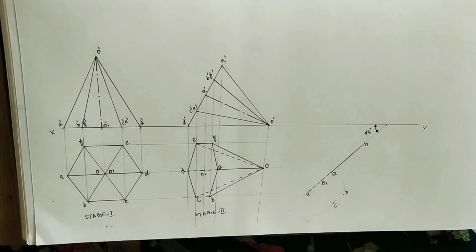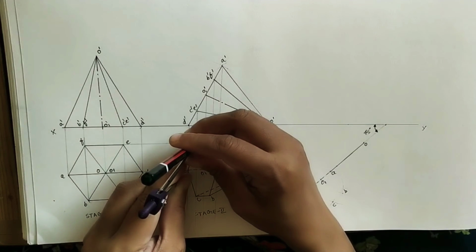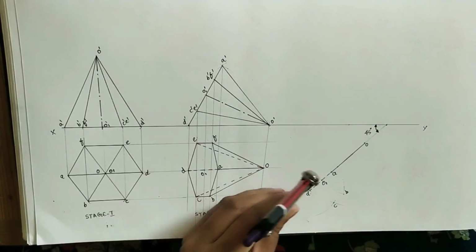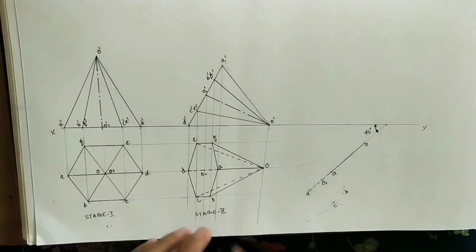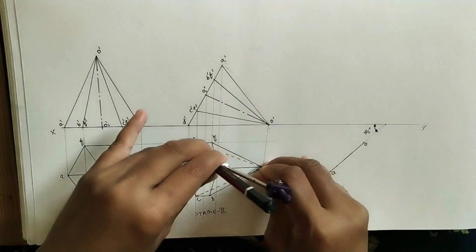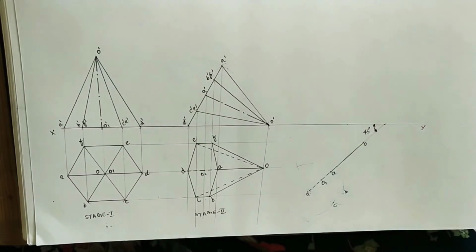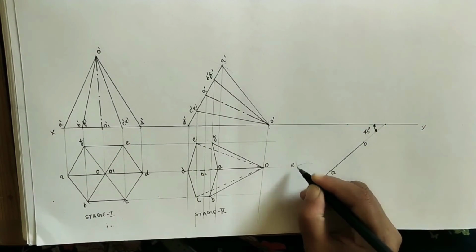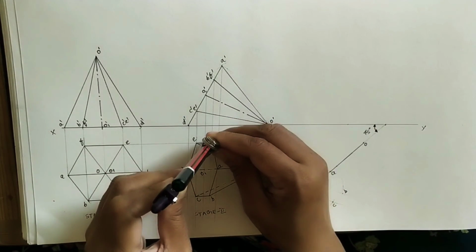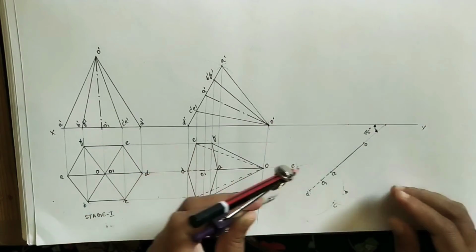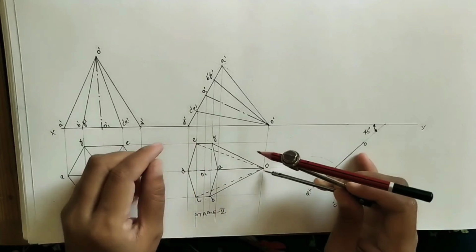Mark next E point. D as center, do an arc. Similarly, from O, take this length, OE length. From O, cut this arc. We will get E point. Similarly mark F, and OF.